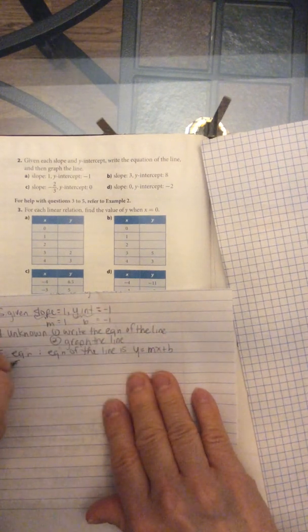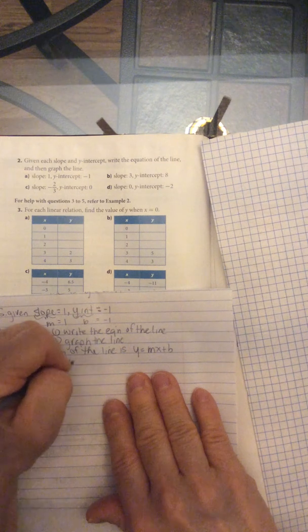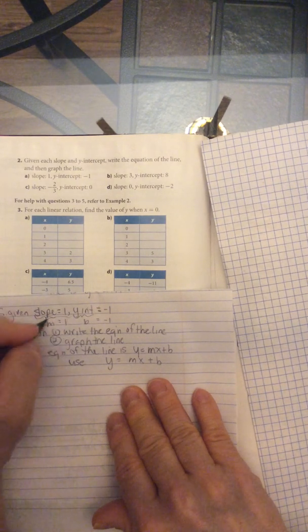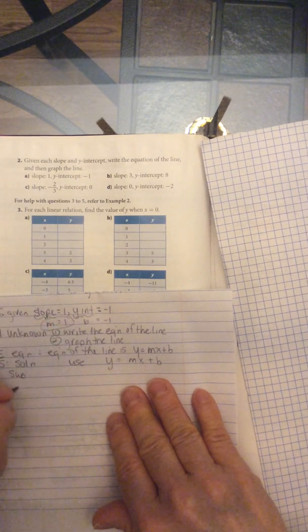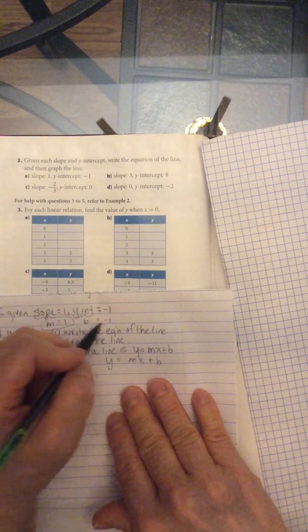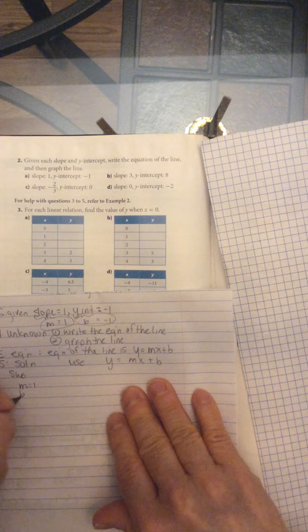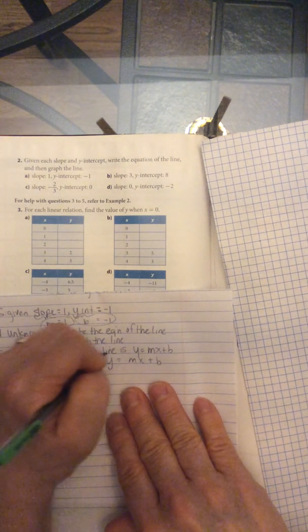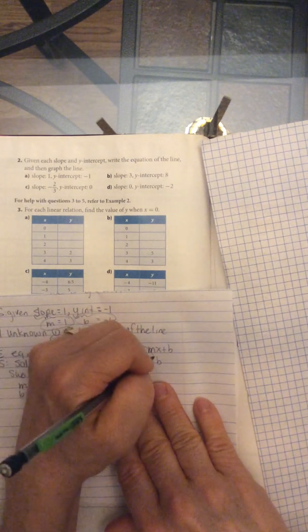The solution is to use y equals mx plus b and use what we were given. So we were told that the slope is 1, which is m equals 1. We were told the y-intercept is -1. That means that b is -1. So we're going to put m is 1 here, and b is -1 right there.